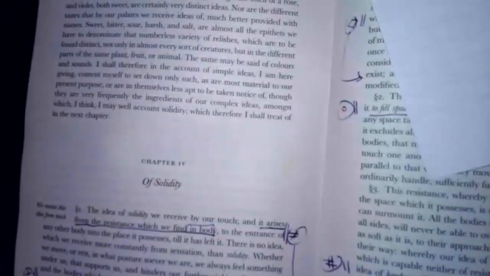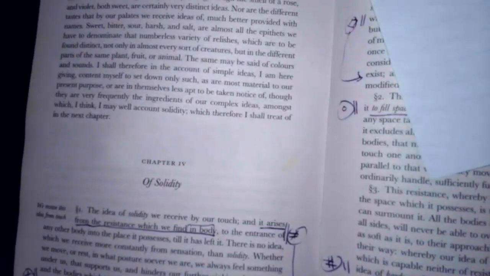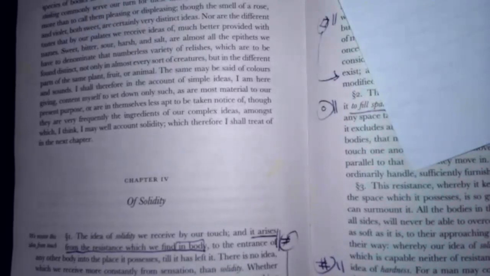So, now we still have my mind here. We have the idea of solidity.